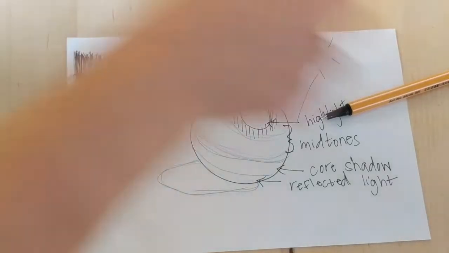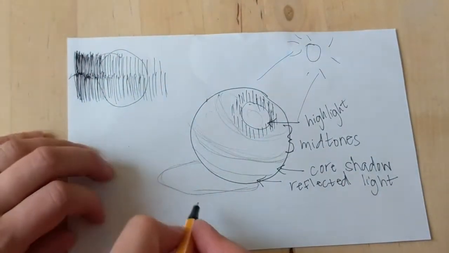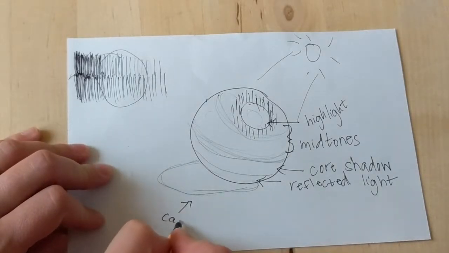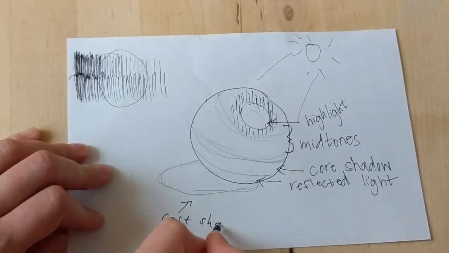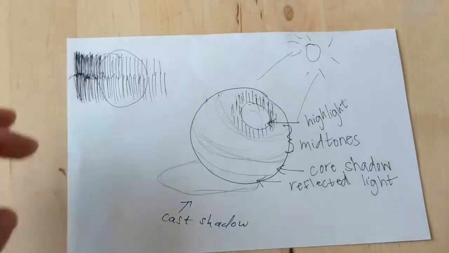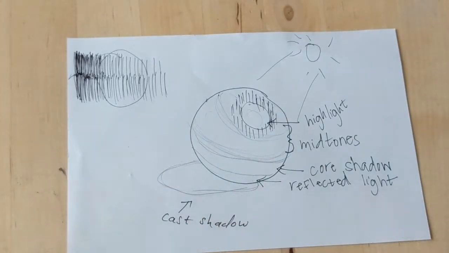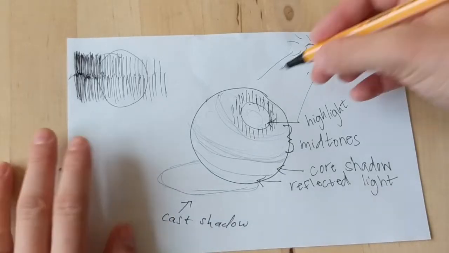This little shape down here is going to be the cast shadow. That's the shadow you typically think of when you're standing on the playground and you see a giant human form coming from you. That is your cast shadow.